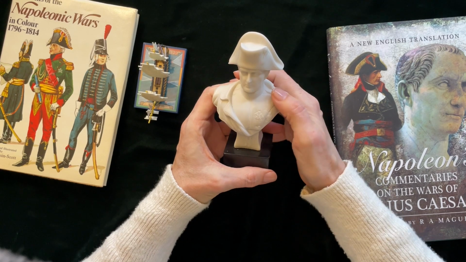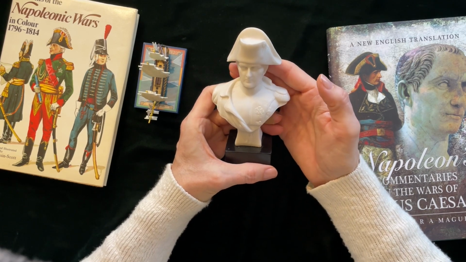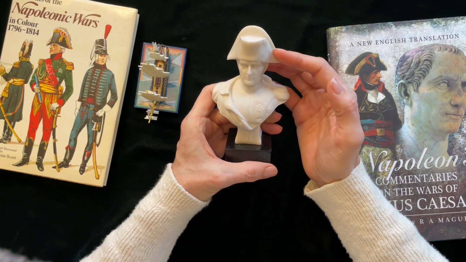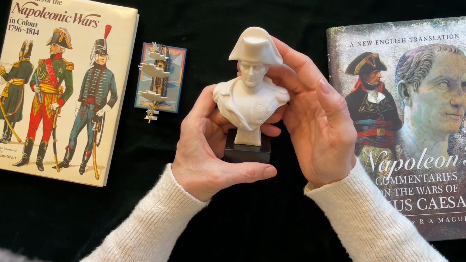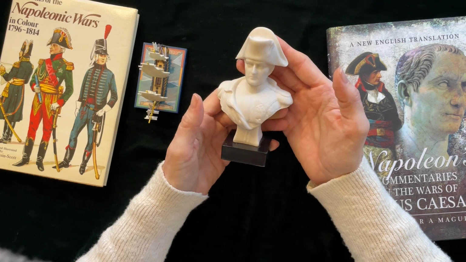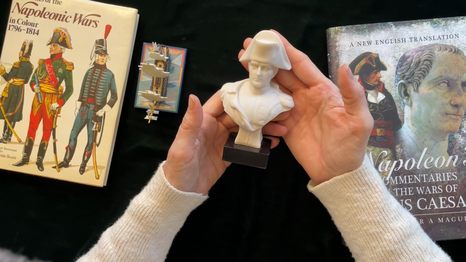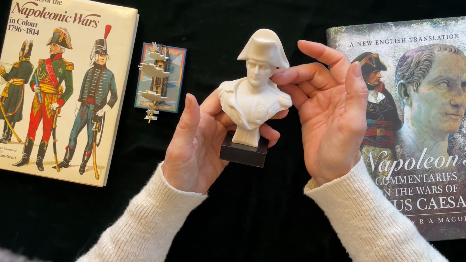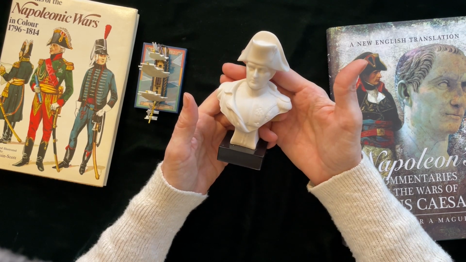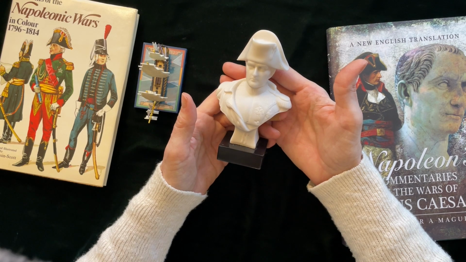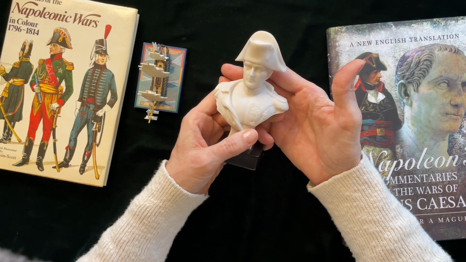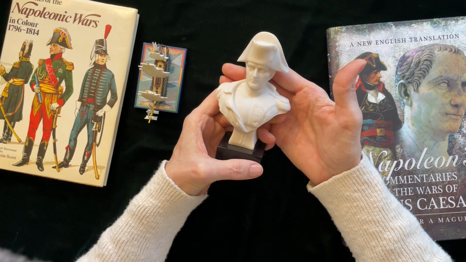Napoleone di Bonaparte, as he was born in 1769, was later known as Napoleon Bonaparte, Napoleon I, Emperor of the French and talented military commander, rising to his position during the French Revolution.